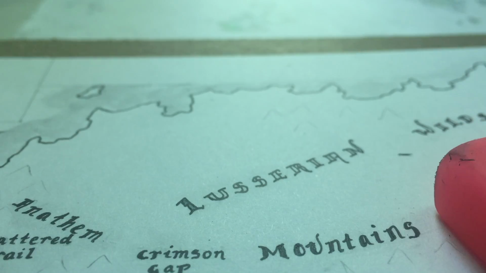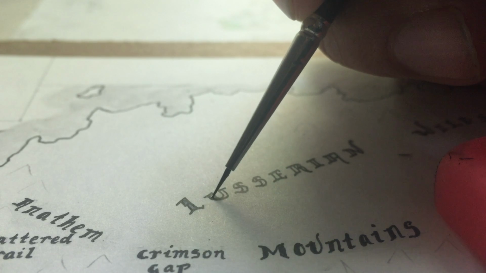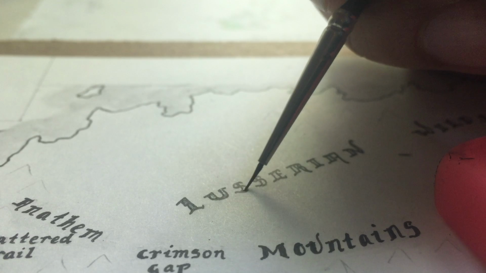So here I'm just painting in one of the place names. I'm going in with a blue watercolor just to make it stand out a little bit from the gray and black.